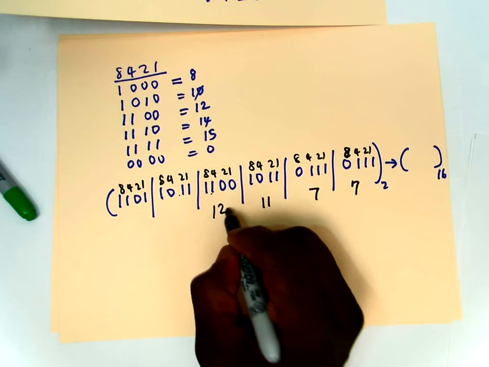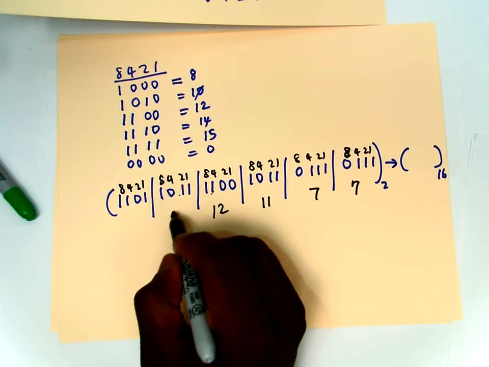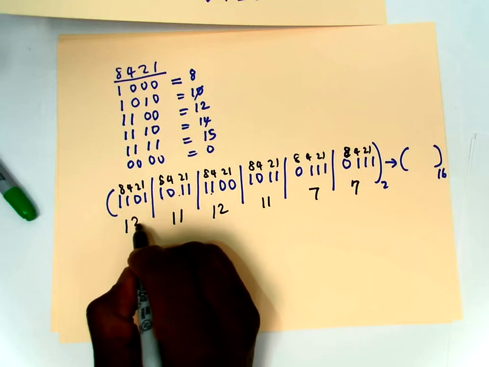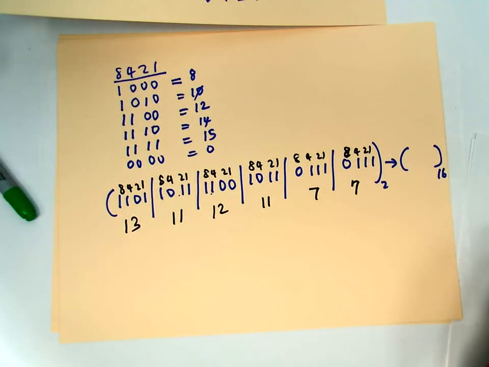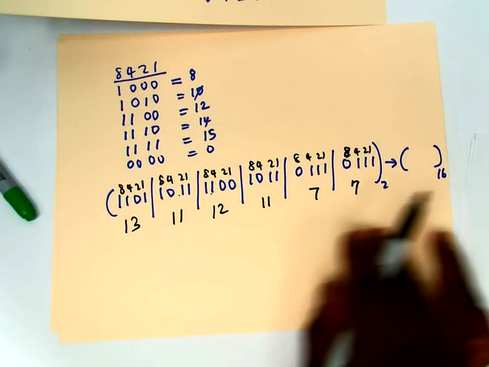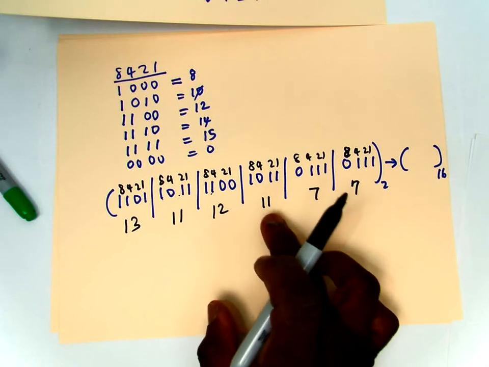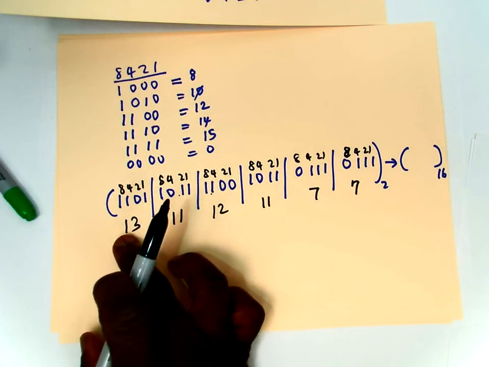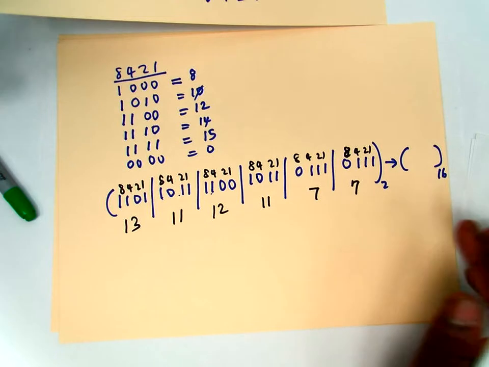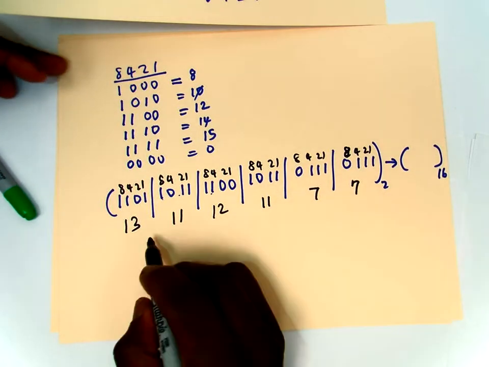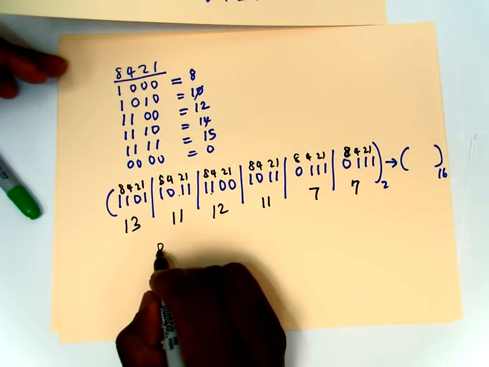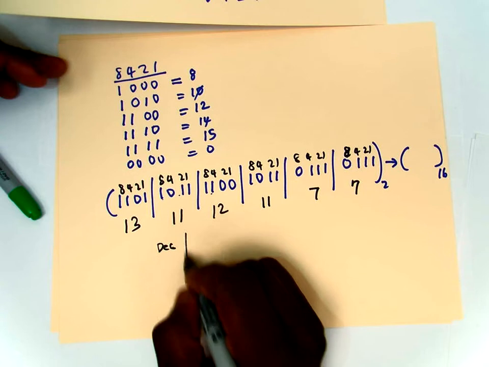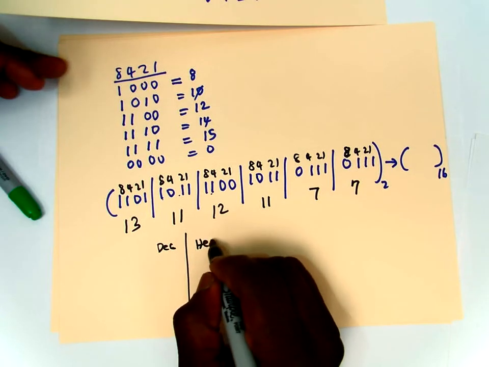This means 12. This means 11 again, and this means 13. Okay, but if you write them together, we would not know the difference between 11 and 1, 1, or 12 and 1, 2, or 13. So hexadecimal came up with something very fast. Look at our decimal and hexadecimal.